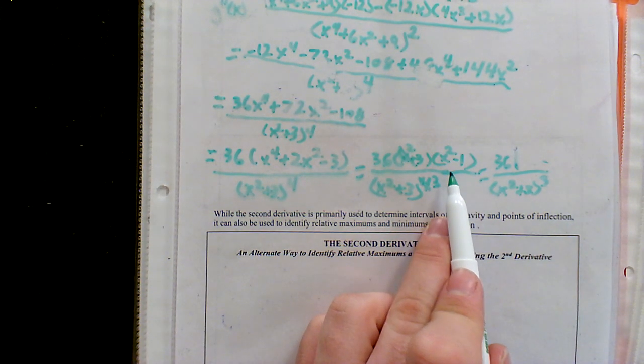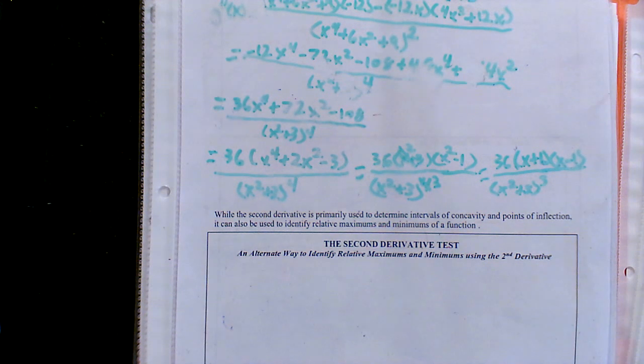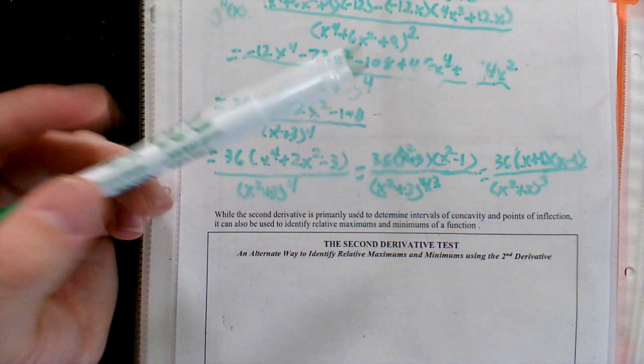Now, can I factor this further? X squared minus 1. Exactly. So I have 36 on the top, x plus 1, x minus 1. So all this simplifying, so much algebra, we're finally where we need to be now, okay?